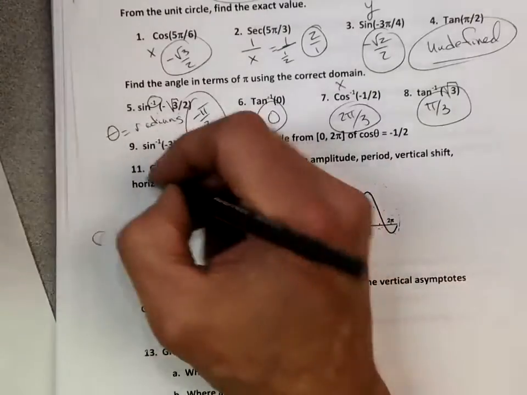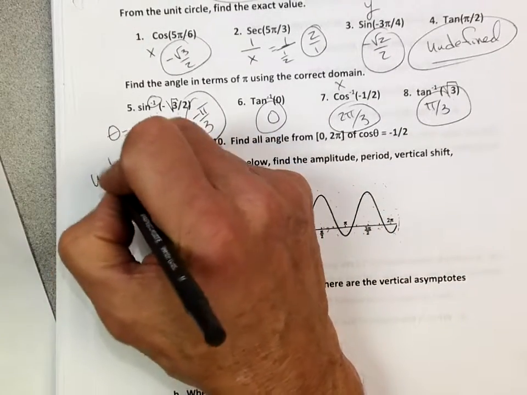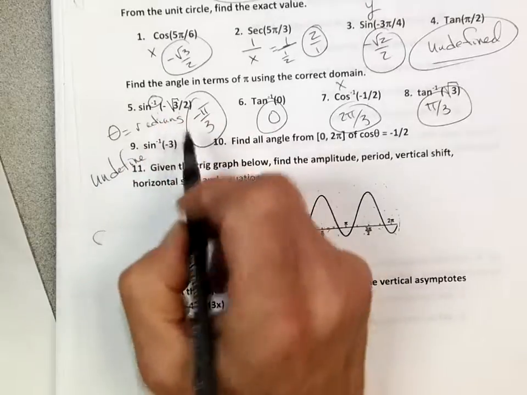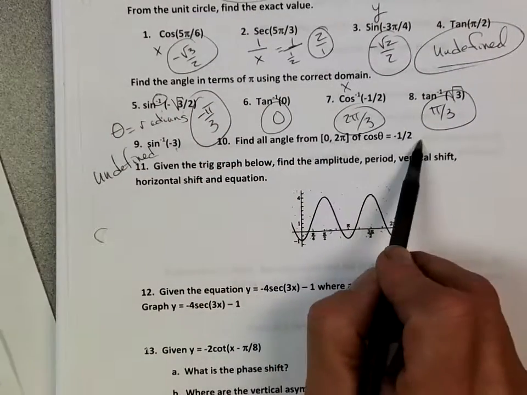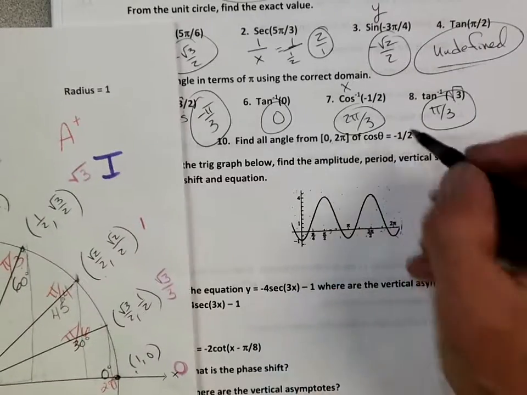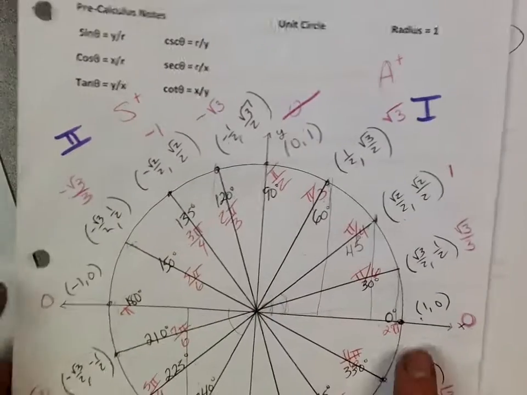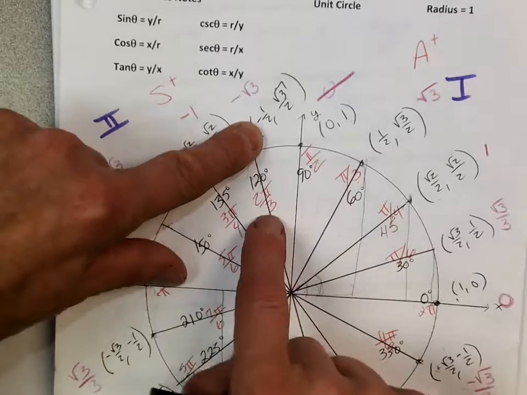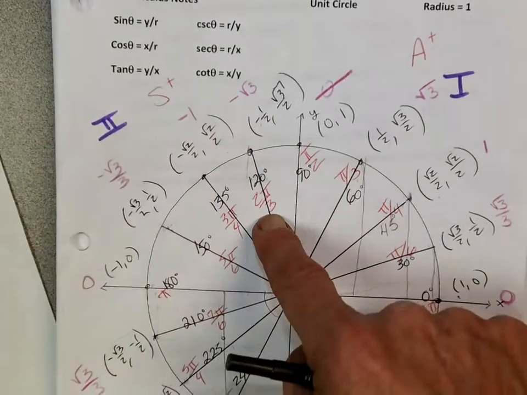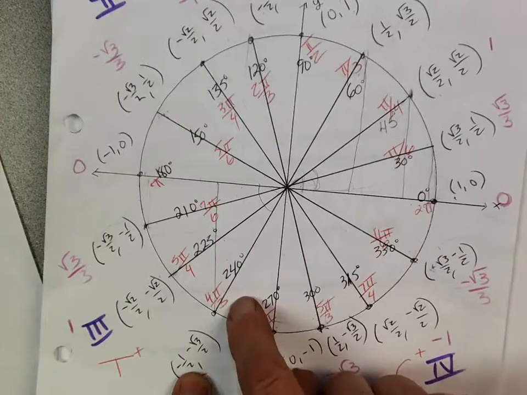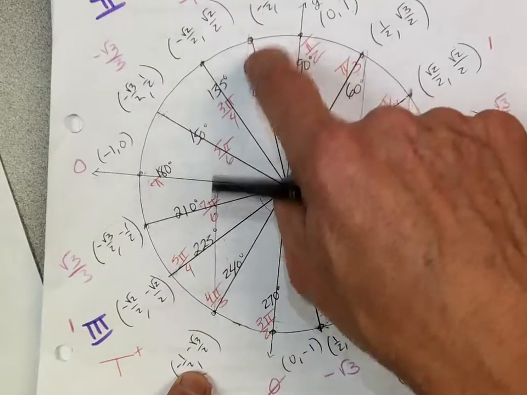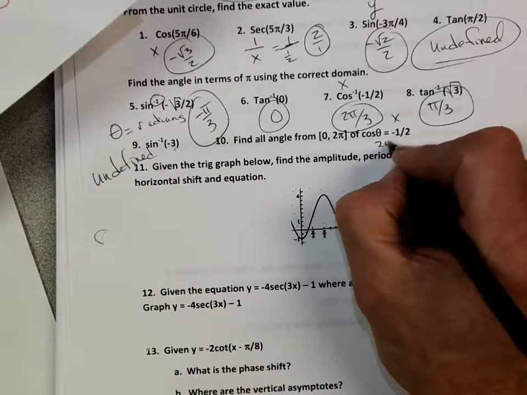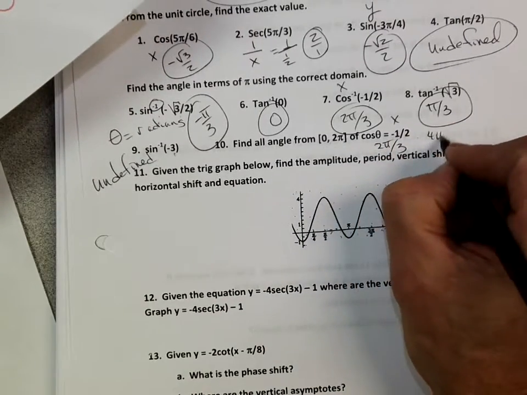Which is going to be none. Undefined, because you can't go to negative 3, okay? Now, if it says all angles, we're going to take more than one answer. Cosine's an x value. Negative 1/2 is here. So we're going to take 2 pi thirds for an x value. And all the way here, negative 1/2 is the x value, so I'll take 4 pi thirds. So we're going to take both of them, 2 pi thirds and 4 pi thirds.